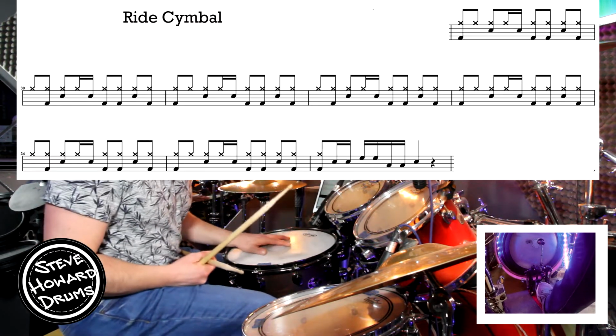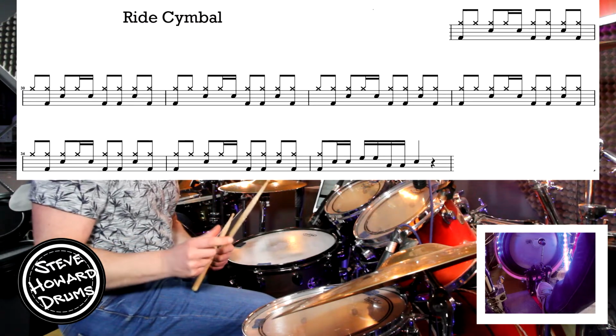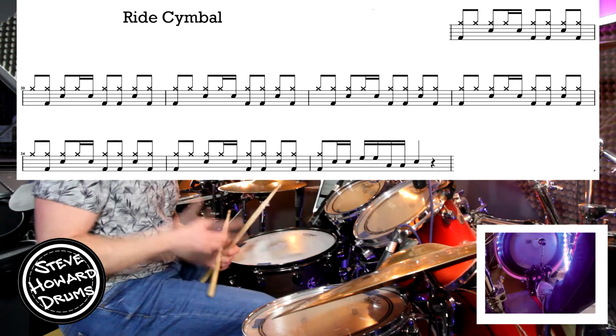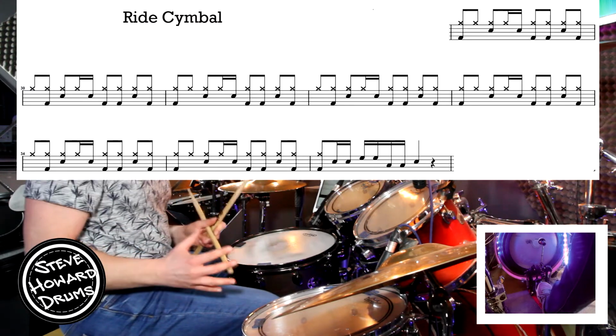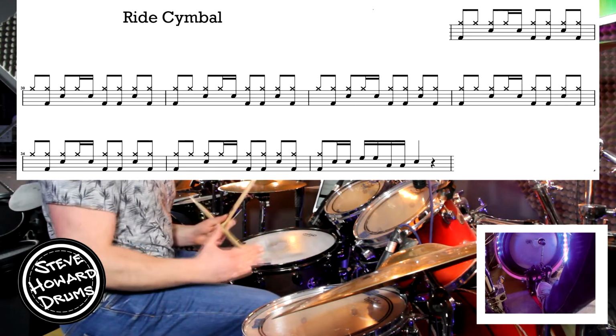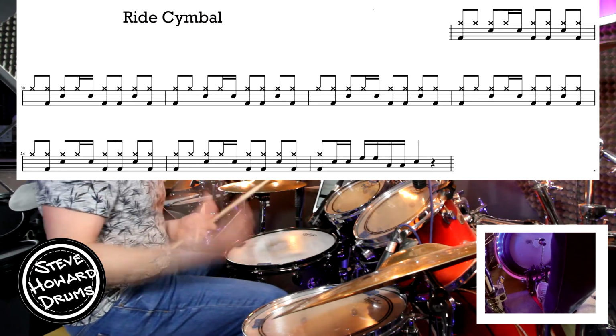Obviously the extra snares make this quite funky, but also the second bar doesn't have a bass drum on beat 1, so that gives it that funky vibe as well. But it also makes it a little bit tricky if you're always used to playing the bass on beat 1. So play the first 2 bars again and then we'll carry on.